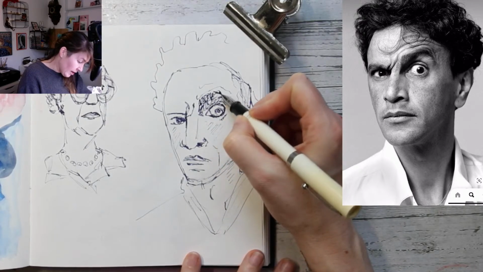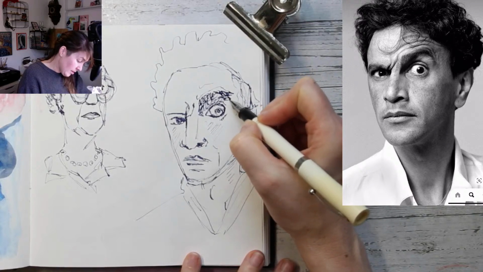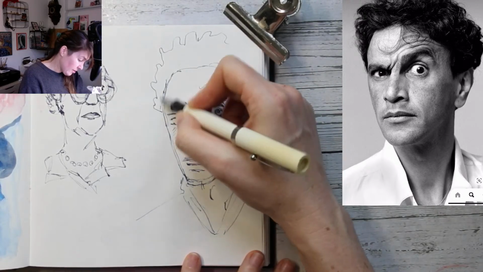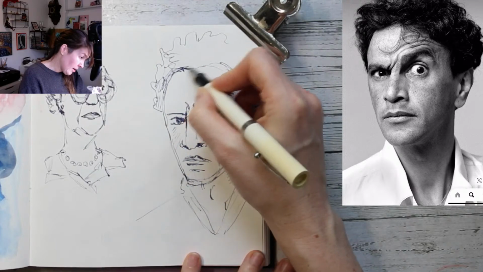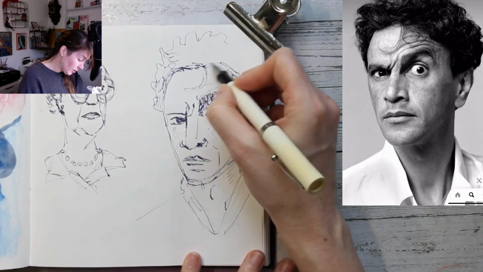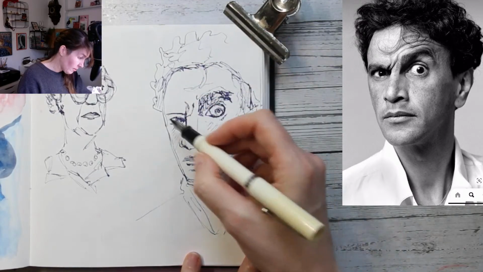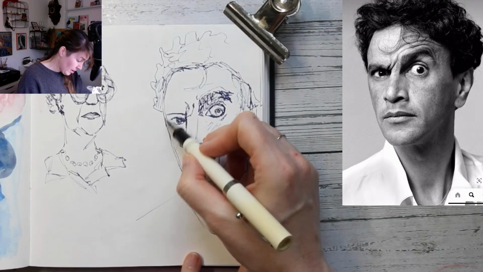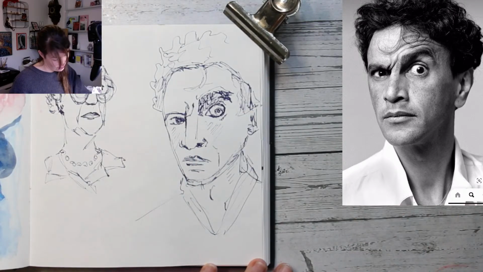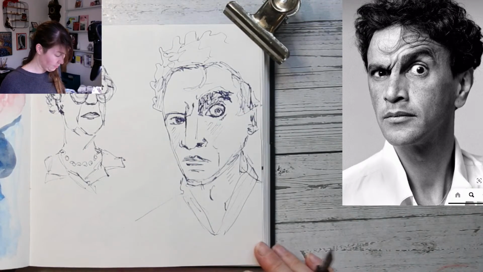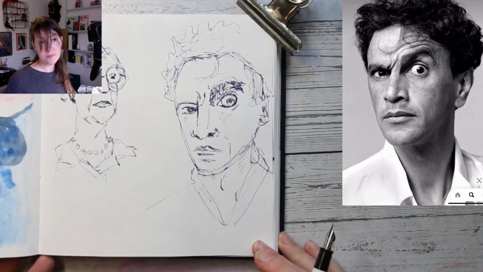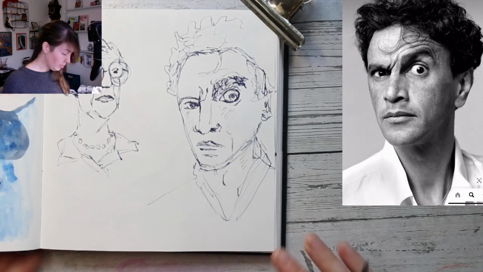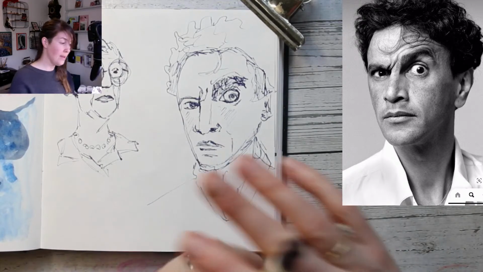So I want this eyebrow to be a bit thicker. And remember, I will add some water to this to create more of that watercolor effect. But for now, I'm just sticking with ink. There we go. Probably not the best portrait, but that's okay.